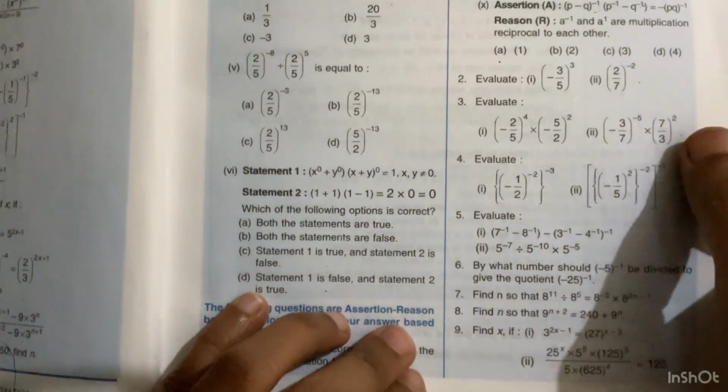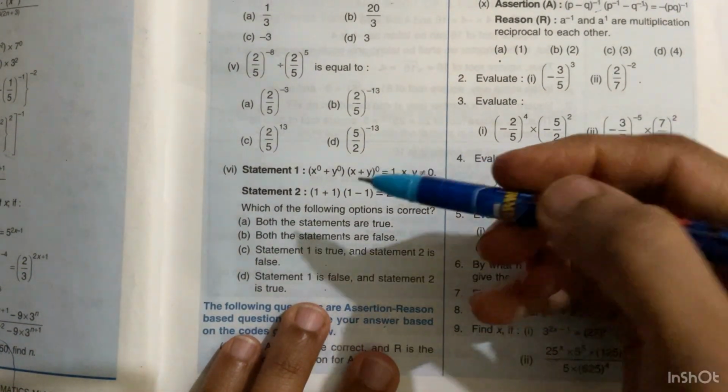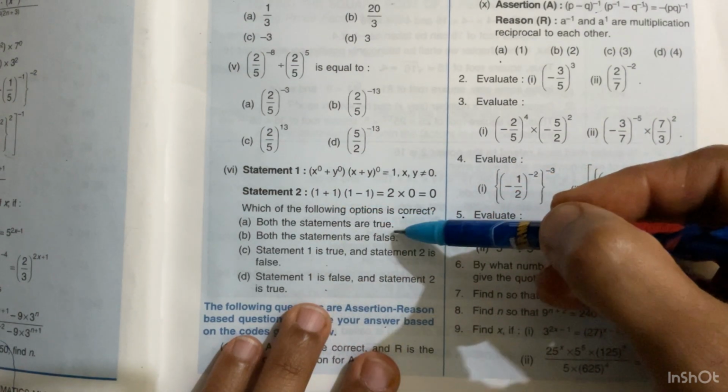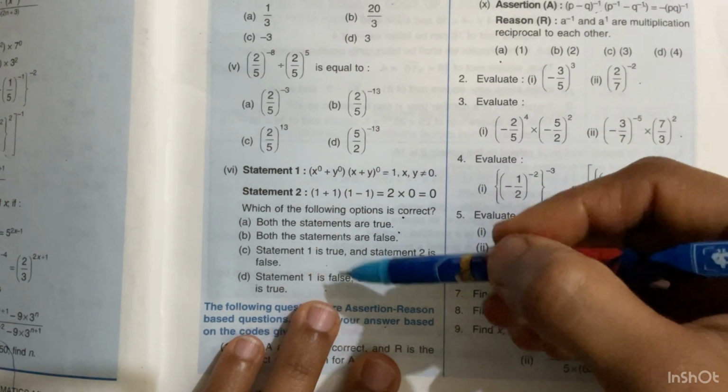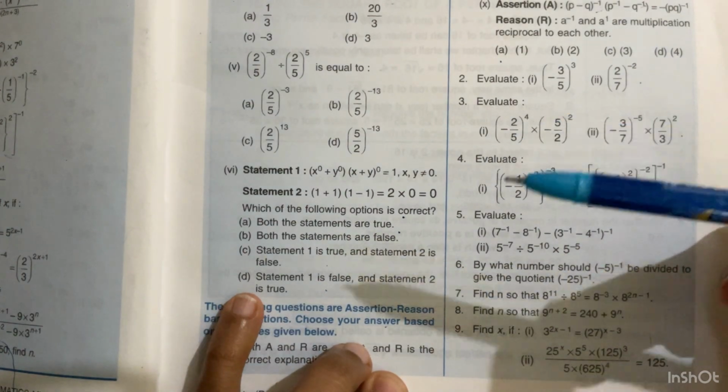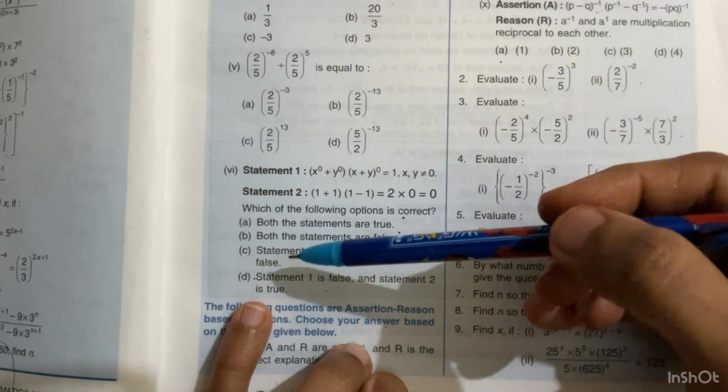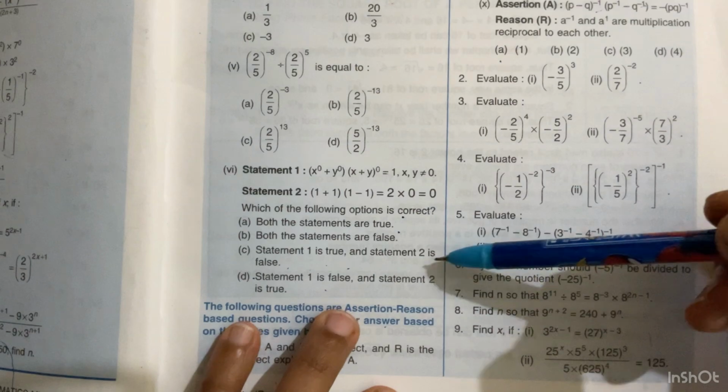Now let's check the option, which option we will get. So according to that, both statements are true, no, false. Statement 1 is true, but we found that is false. So hence option D is the correct answer. That is statement 1 is false and statement 2 is true.